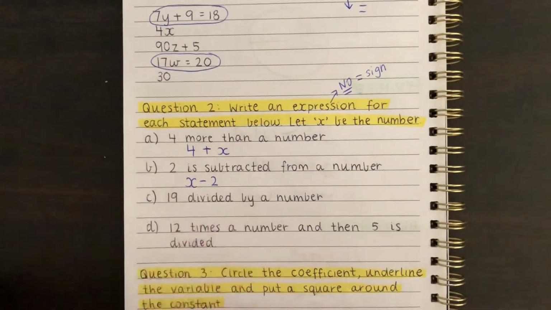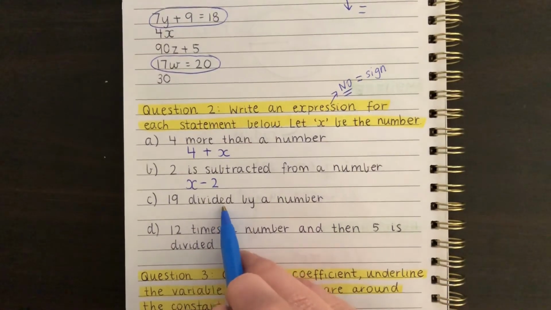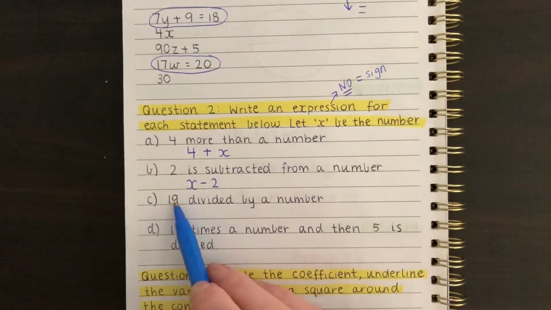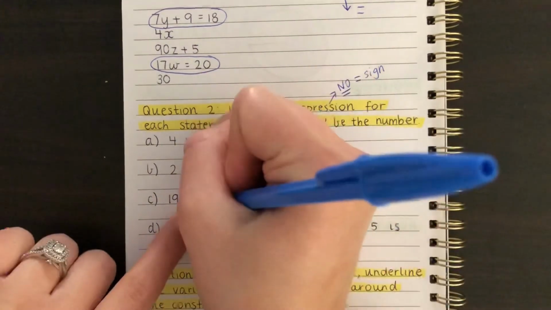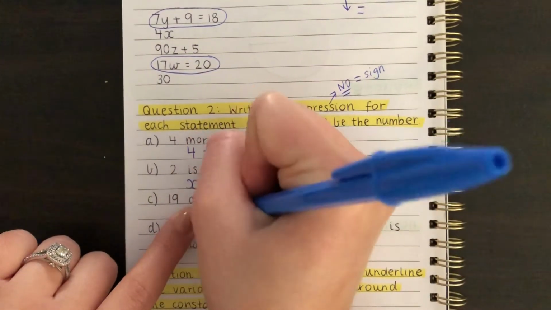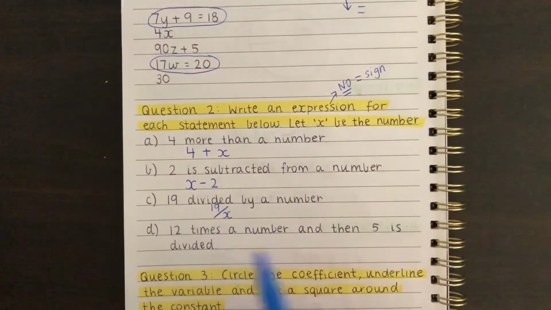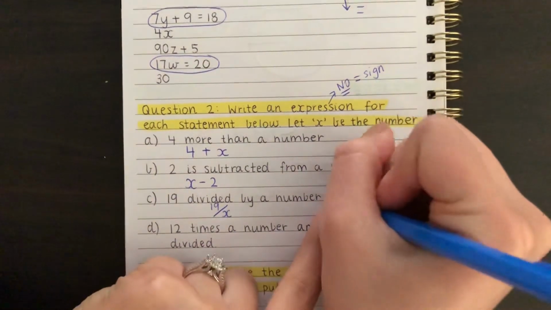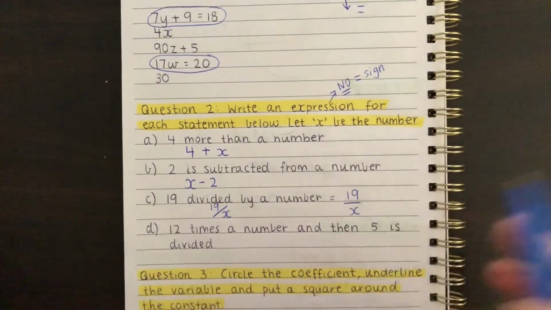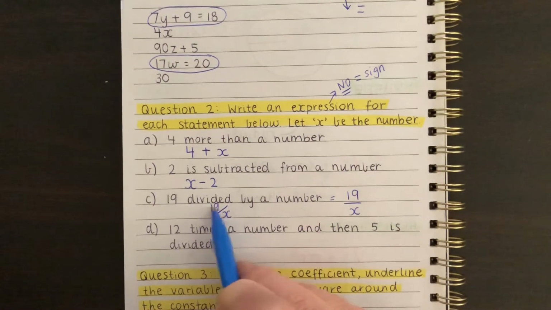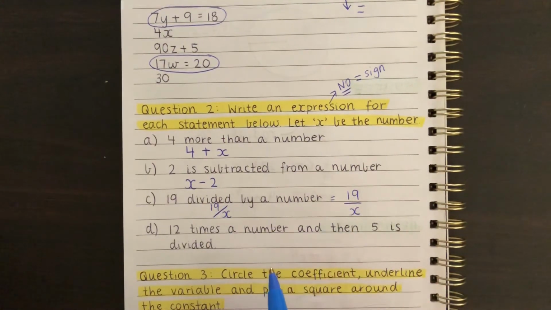19 divided by a number. Again, crucial. Divided means obviously divide, and then 19 is being divided by a number. So that would be 19 divided by x, but I don't really have much space there. You could also write it like this. Okay, that's just slanted because I don't have any room, but that's how you write your answer. Okay.